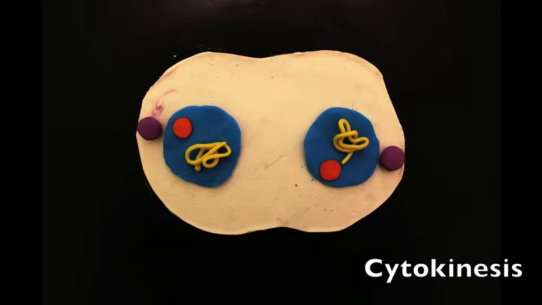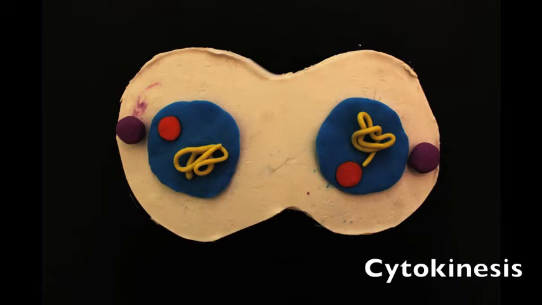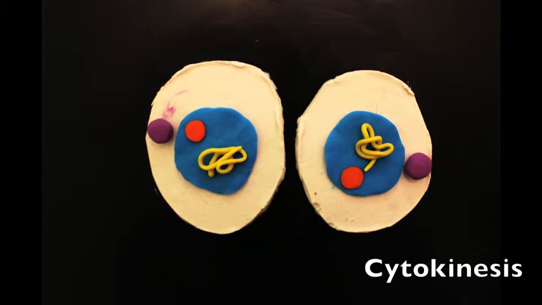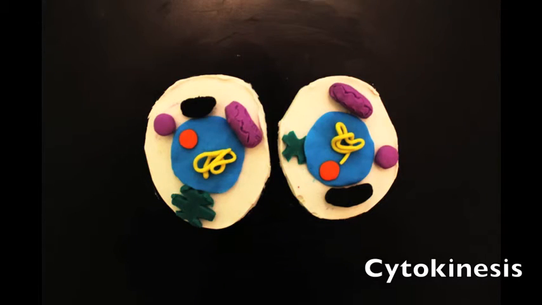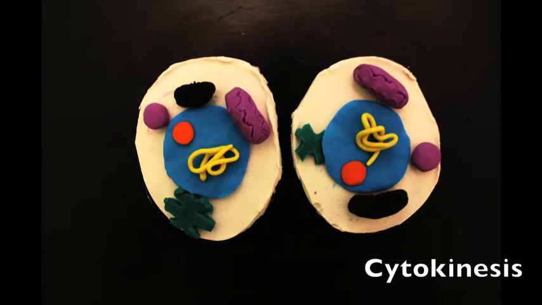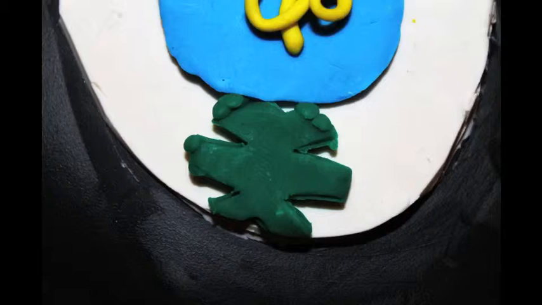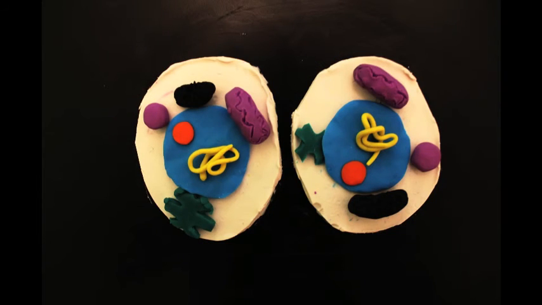Following mitosis is a process called cytokinesis. The cell is compressed by a contractile ring which divides the cell into nearly equal halves. The organelles are replicated and are divided between the two halves of the cell. This includes the rough ER, mitochondria, and the Golgi apparatus. The cell cycle can now start from the beginning.